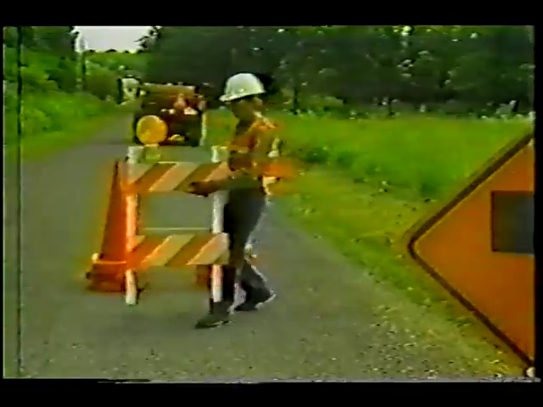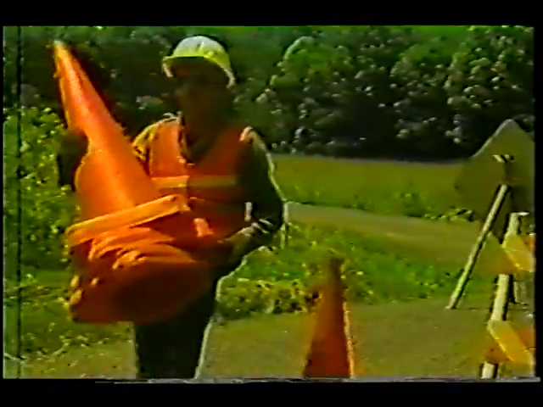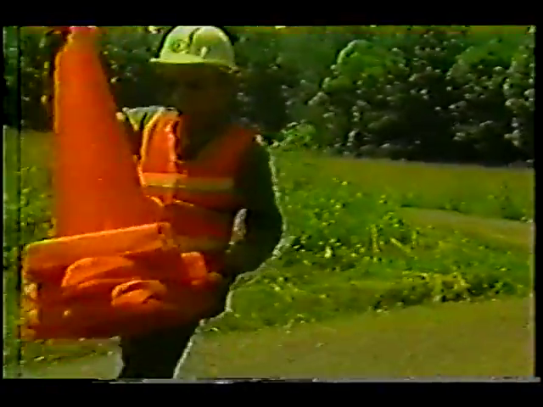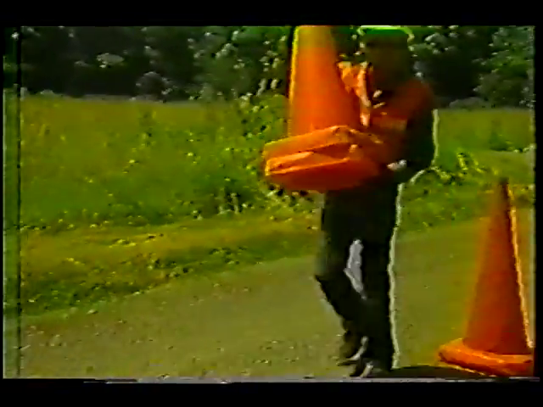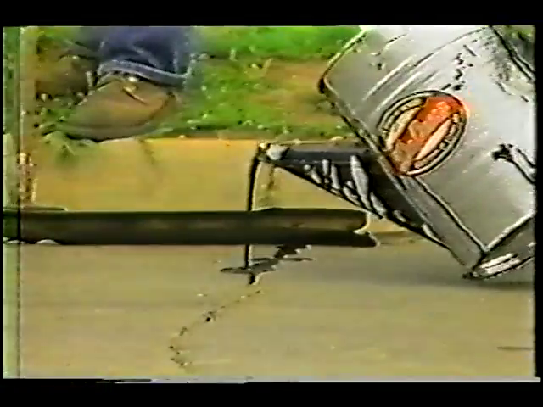Remember, there are 8 steps necessary to repair linear and area cracks. Step 1. Place the traffic control devices. Be sure the signs, cones, and barricades are placed correctly. Step 2. Clean the surface area and cracks. Remove all debris from the cracks. Step 3. Fill the cracks with asphalt mixture. Be sure you fill all the cracks.